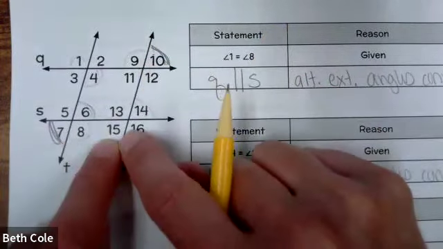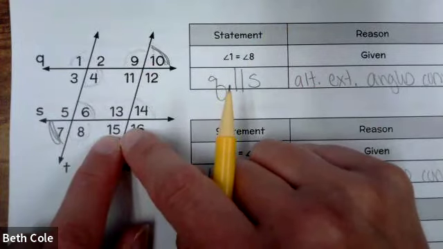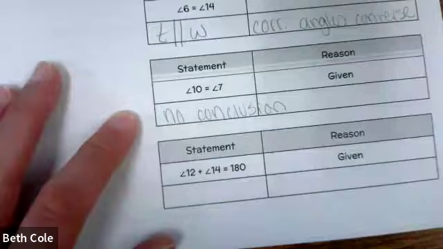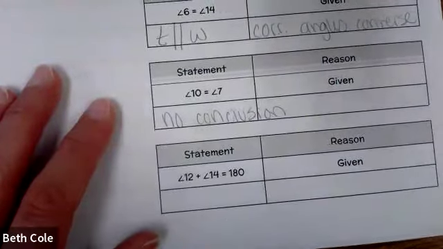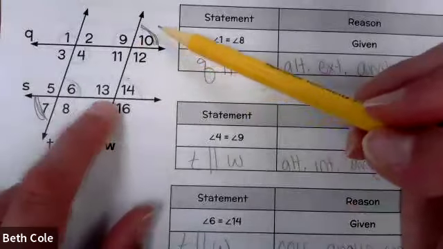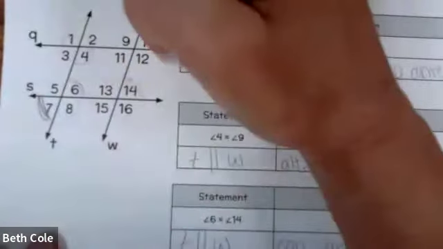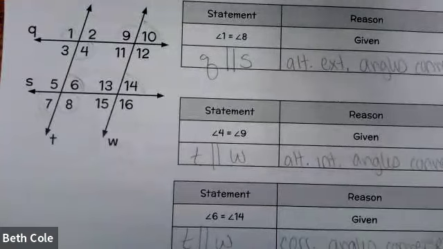Like if it was 15 instead of 7, we could maybe say something. But these have no relationship to each other. So we're going to just say no conclusion, or just NA, like no conclusion. You can't conclude anything. Again, if it was 10 and 15, do you see how 10 and 15 would be alternate exterior? Then we could kind of conclude something. But those 10 and 7 are not anything to each other. And also, usually, if you can't cover up one of the lines, it's not going to work.